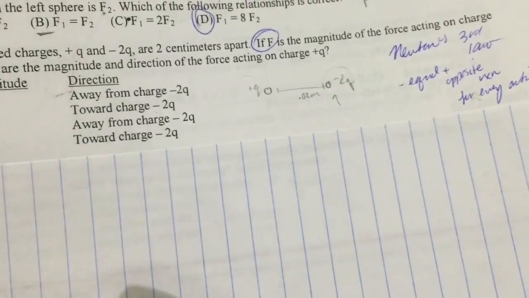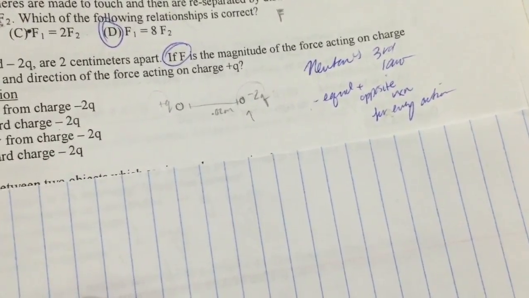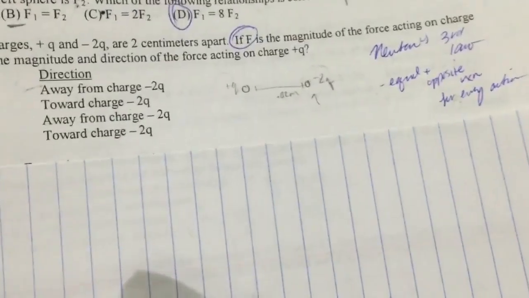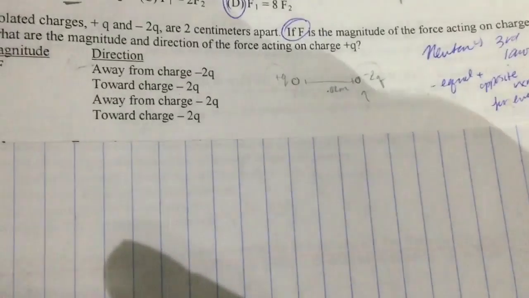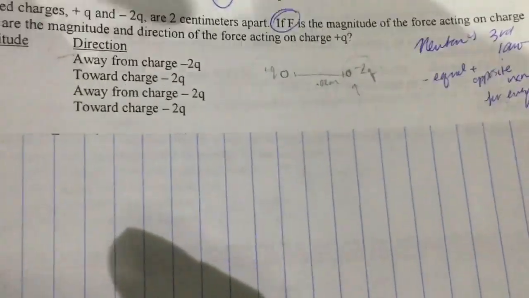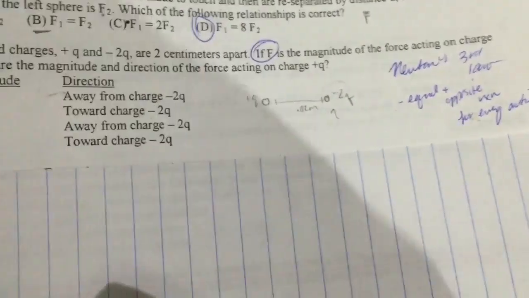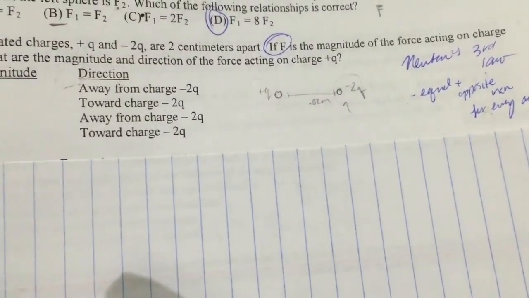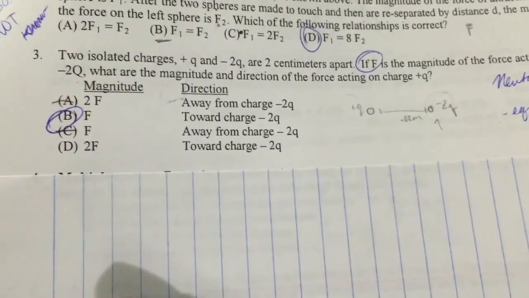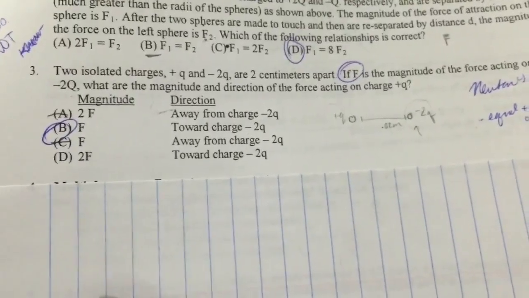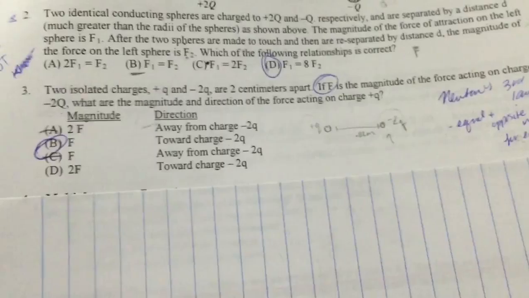And then, according to Newton's third law, there are equal and opposite reactions for every action. So if F is the magnitude of the force acting on negative 2Q, the same amount of force would be acting on positive Q. So answer choice B: the magnitude is the same, F, and the direction is towards charge negative 2Q.